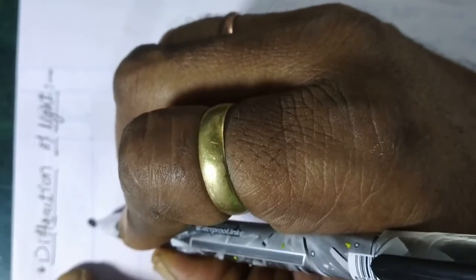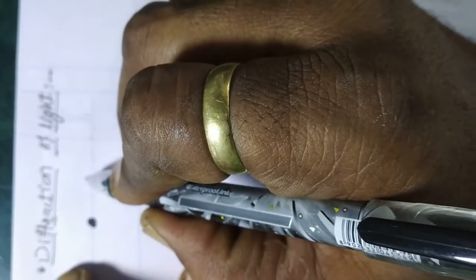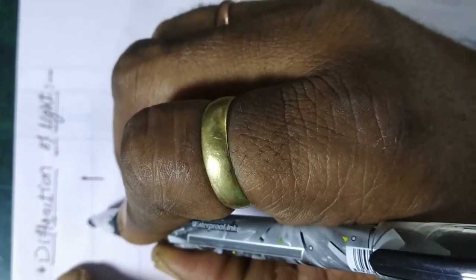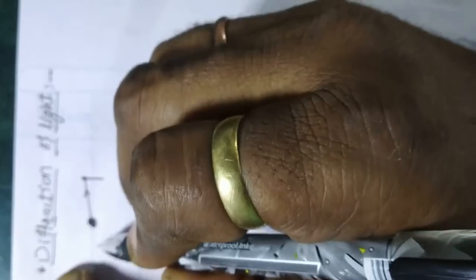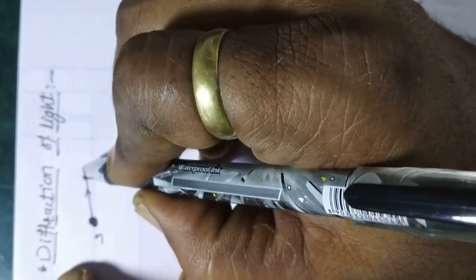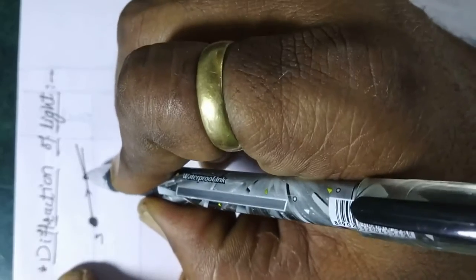Suppose this one as source of light, and suppose this one as obstacle. Then incident rays from source S bend near the edge of an obstacle like this.